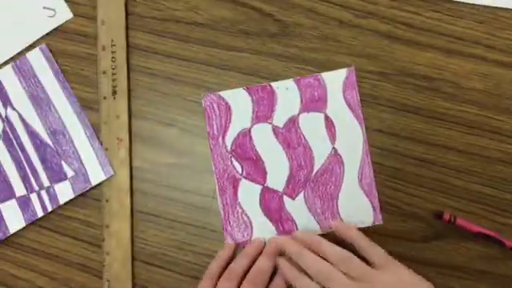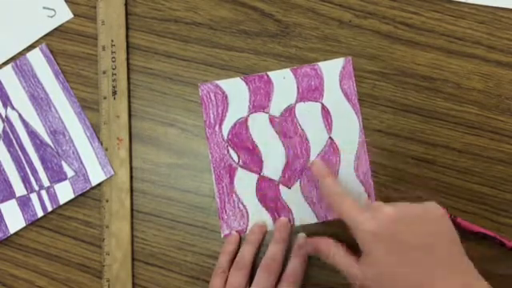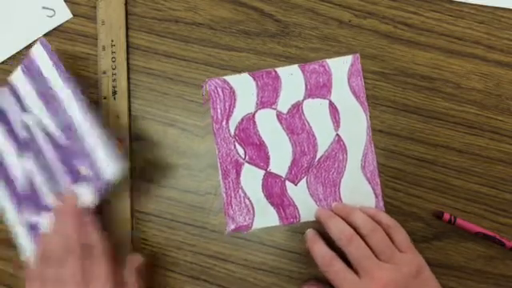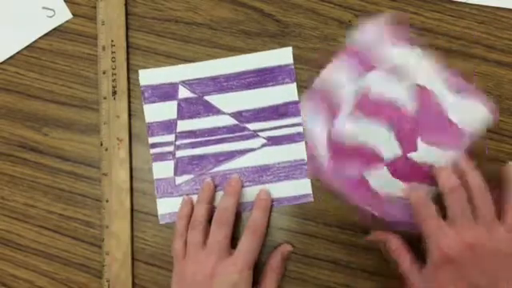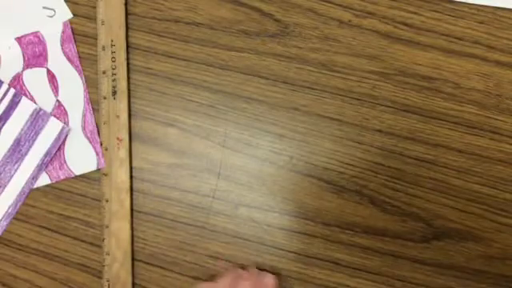All right, so now that I've got this all colored in, you can actually look at this, and at first it's kind of hard to figure it out, but there it is. My hidden object is the heart. This one is the triangle. The neat thing about these two is you can turn them any which way and they will look nice. All right, stay tuned and I'll show you the rest that I've made.